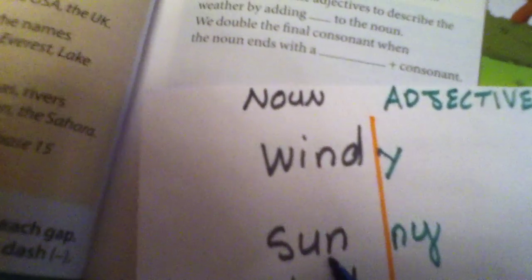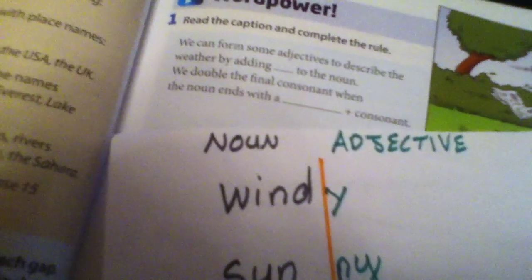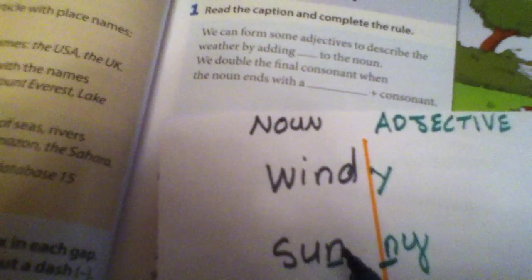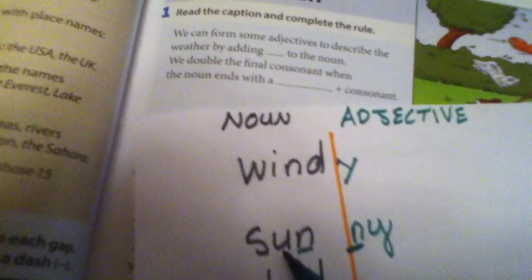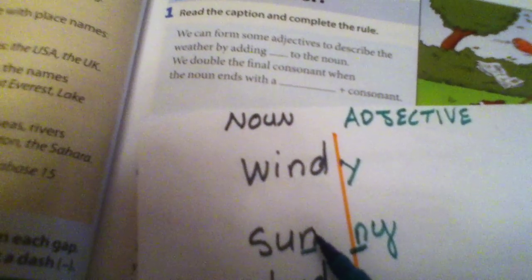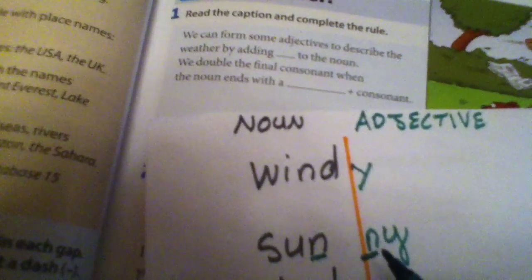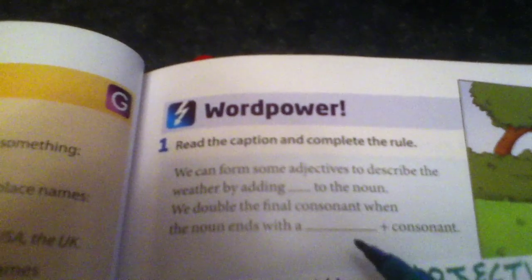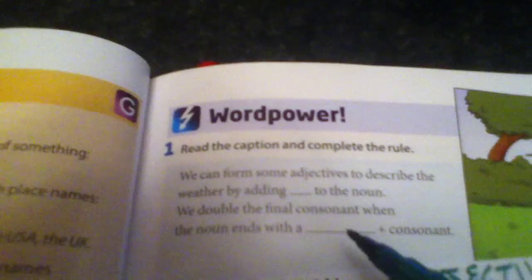Let's look at the word sun. The final consonant is the letter N, but we've doubled the consonant because you can see here there are two N's, double N. Why? Because the word ends with vowel plus consonant, U plus N. What are our vowels? A, E, I, O, U. So when a noun ends vowel plus consonant, we usually double the final consonant, NY. There's some exception, but we'll come to the exception in a moment. For now, to complete our rule, we can write here vowel. We double the final consonant when the noun ends with a vowel plus a consonant.